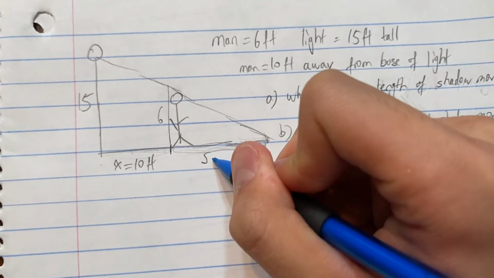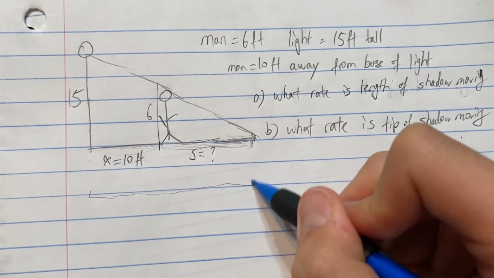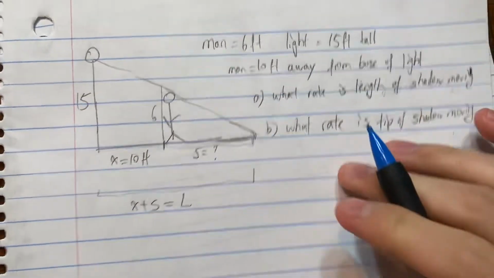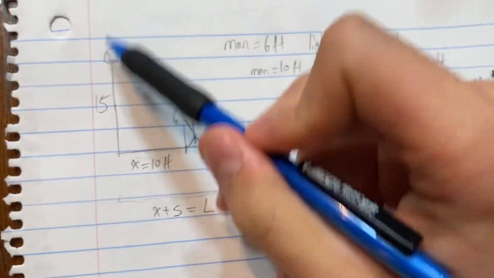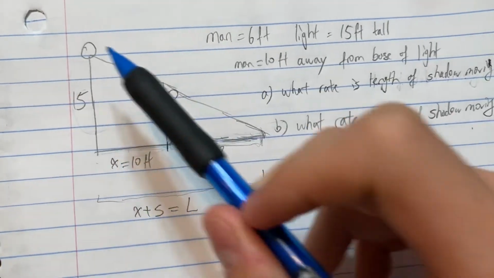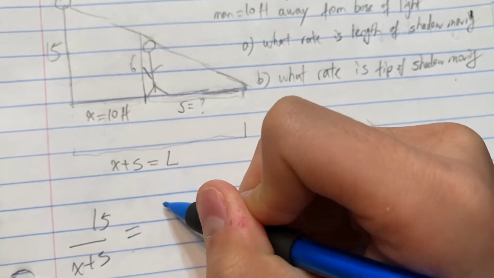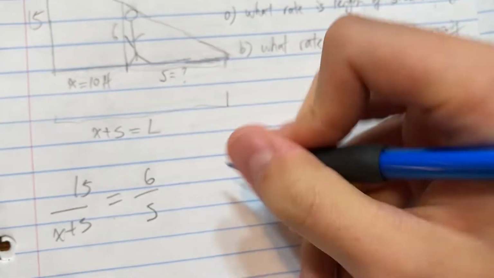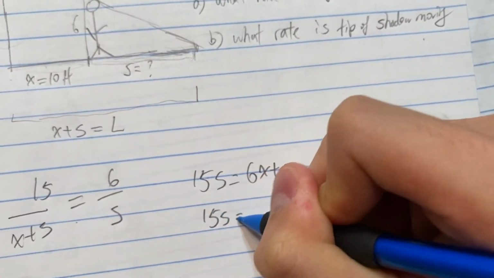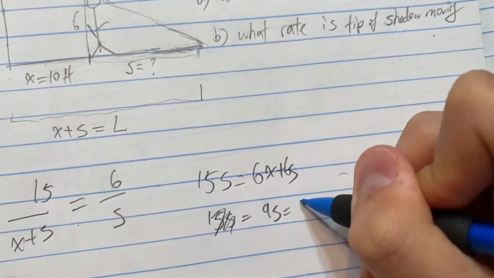So let's call this x. Let's call this s, and we don't know s yet. All right, and let's call this entire thing x plus s equals total length. All right, so first let's do big triangle, big length over big length, little length over little length. All right, this is two similar triangles. So 15 over x plus s is equal to 6 over s. All right, so if we cross multiply, 15s is equal to 6 times x plus s. So this will be 15s is equal to 6x plus 6s. So my bad, this will be 9s is equal to 6x.